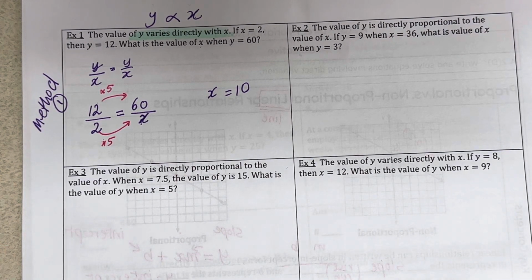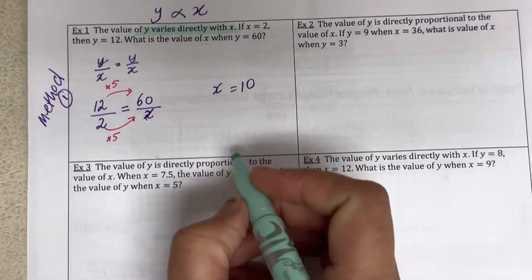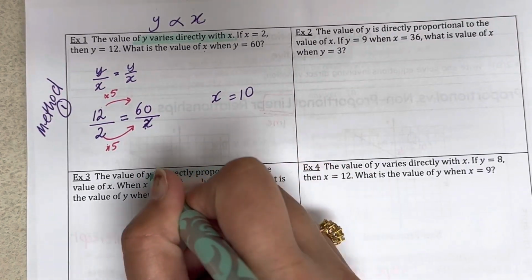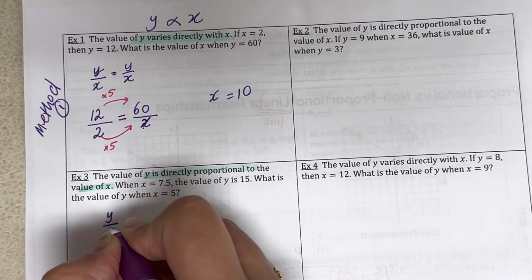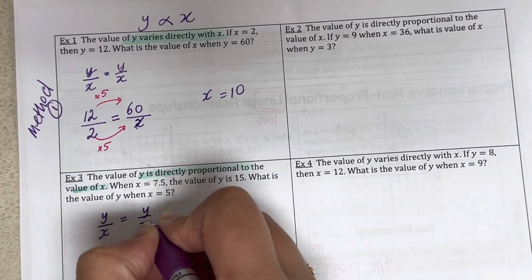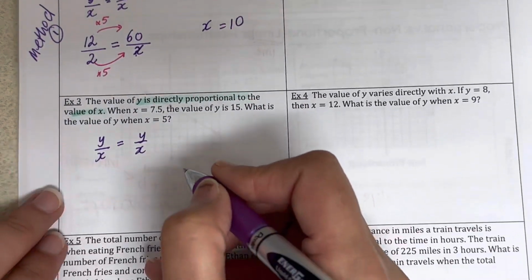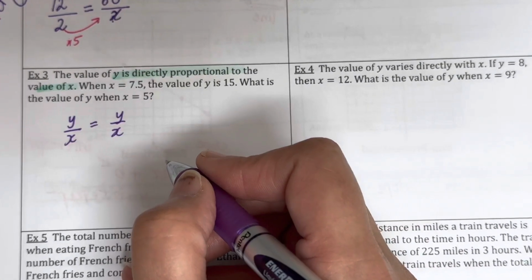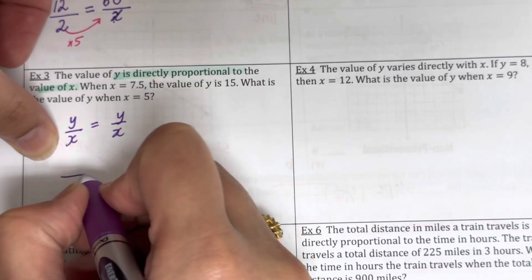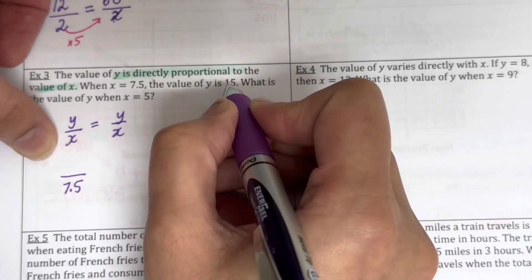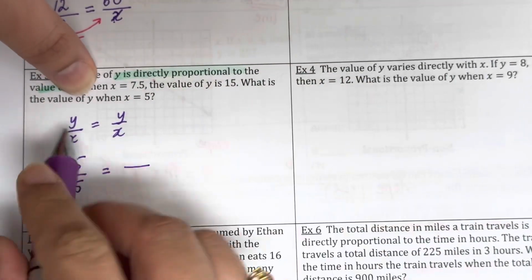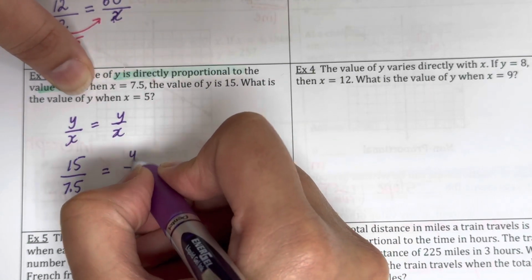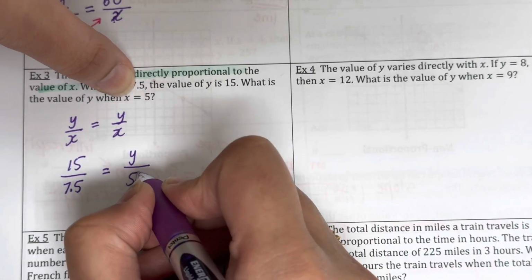If the value of y varies directly, highlight your keyword, directly proportional to x. So y is directly proportional to x. So it should be y over x equals y over x. And let's replace our letters with the numbers. x equals 7.5. So the first x value is 7.5. The value of y is 15. What is the value of y? So this time y is missing, so y is a question mark. What is x? x is 5.